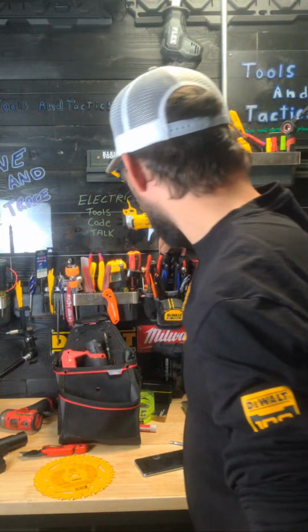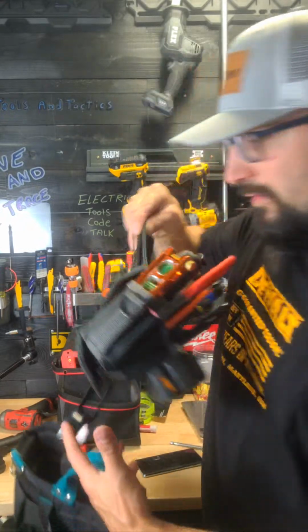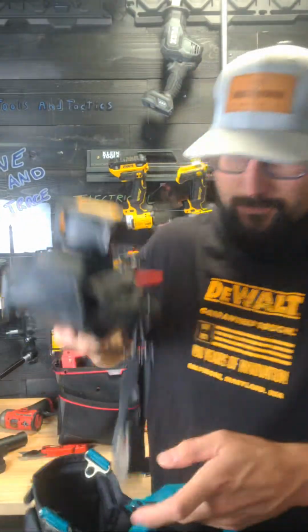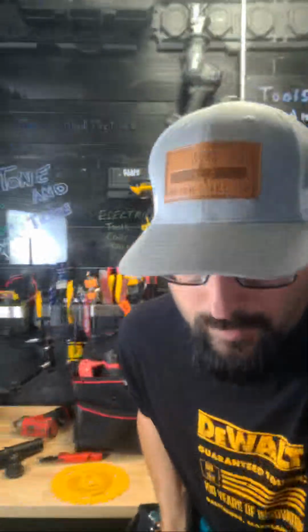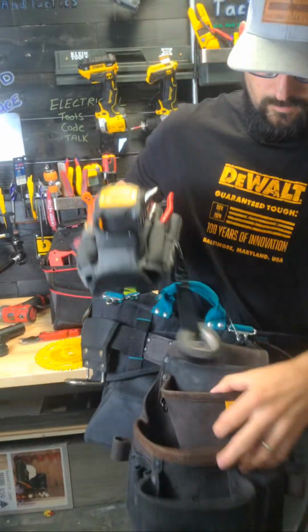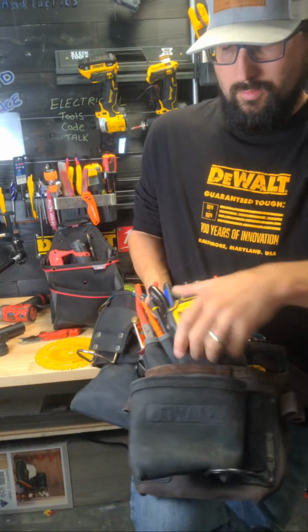So this DeWalt one is really nice. You get it at Lowe's. And then you can take this pouch here specifically. It plays really, really well with this DeWalt.